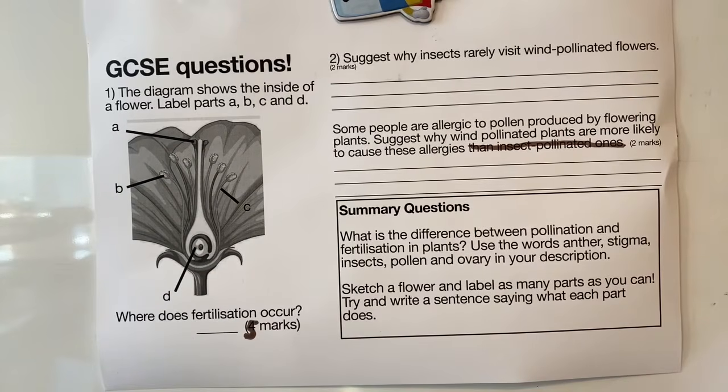I'm gonna just try and remain silent to give you a couple of minutes to get sketching that plant. What's the sepal? Can you remember, where does the sepal go?